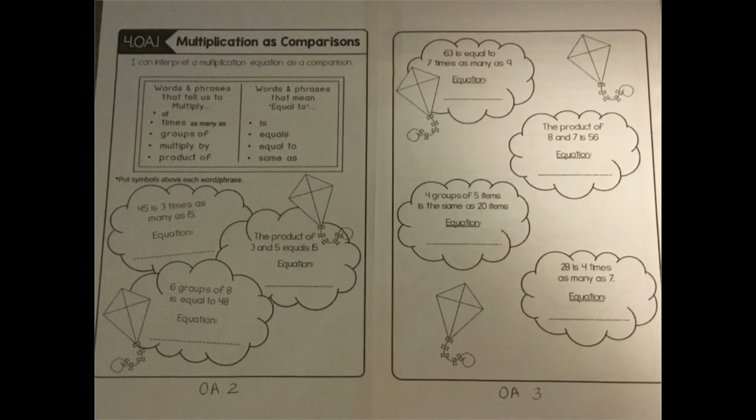So the little chalkboard or chart there in front, words and phrases that tell us to multiply. Go ahead and underline multiply right there and put a multiplication sign. You can circle it. And whisper, say these words with me so you're not too loud. Ready? Of, times as many as, groups of, multiply by, product of. Anytime you see any of those words, you are going to multiply.